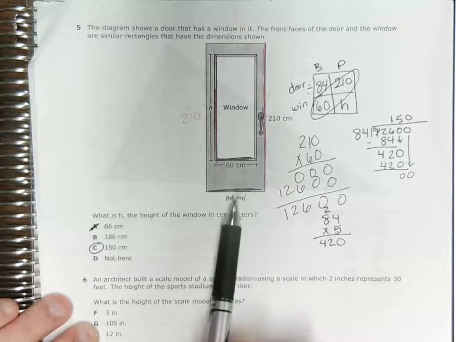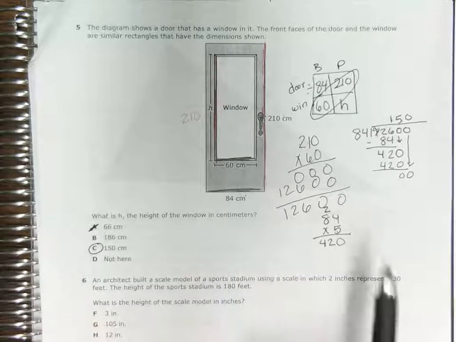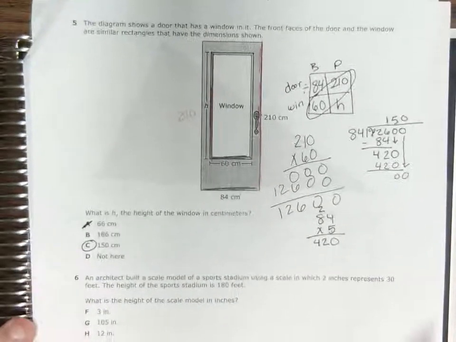And does that make sense? This was 84 to 60, so 150 would make sense here. Okay, on to the next one.